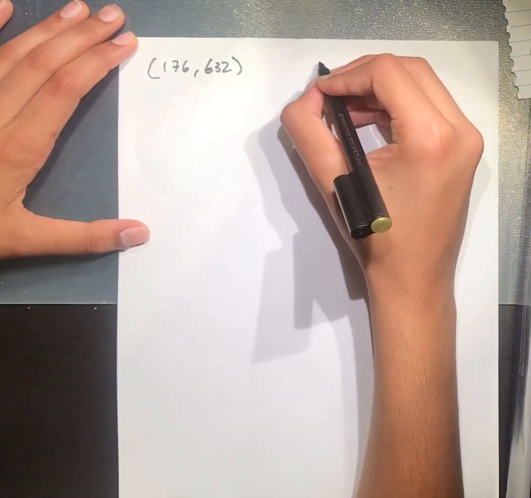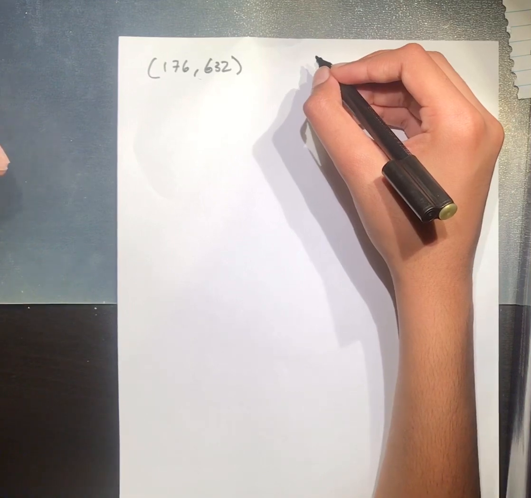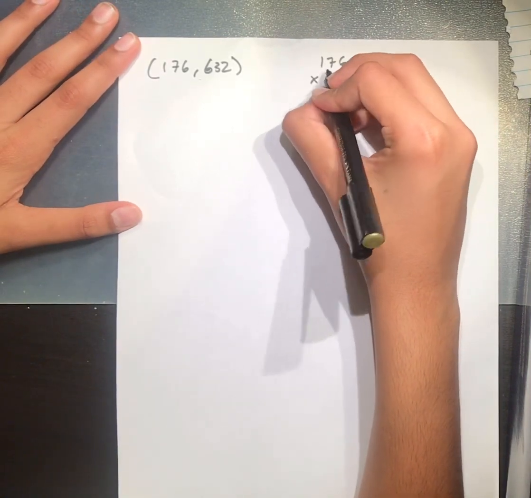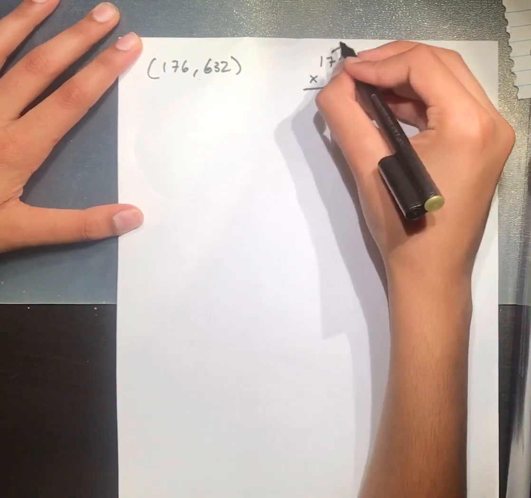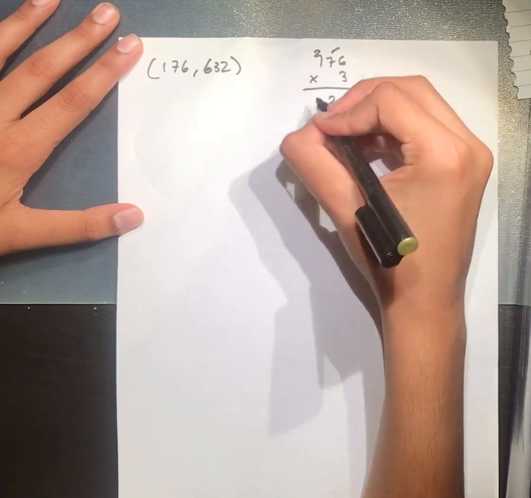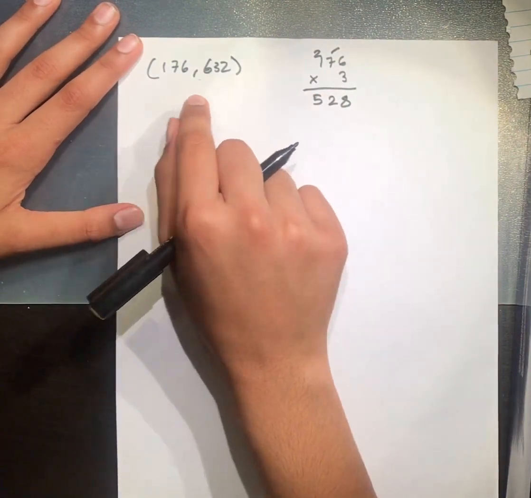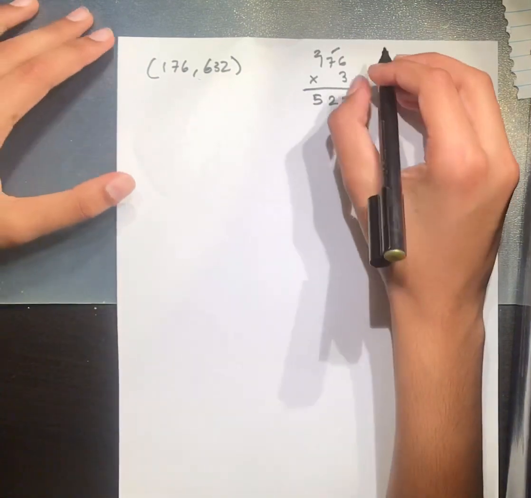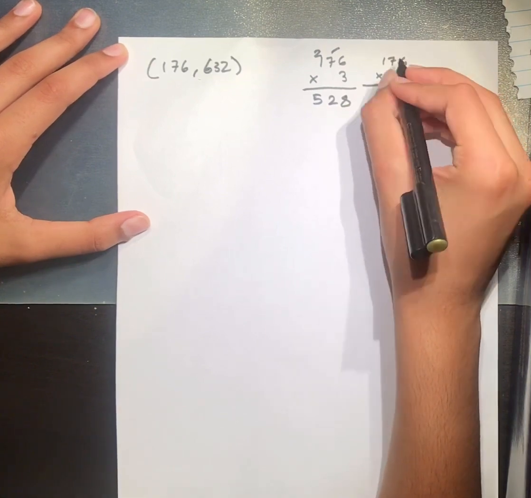So first we can try, how many times does 176 go into 632? I will try the number 3, because why not? 176 times 3 is 528. 528 plus 176 is going to be more than 632, which means that 176 times 4 will be more than 632, which we can see right here.